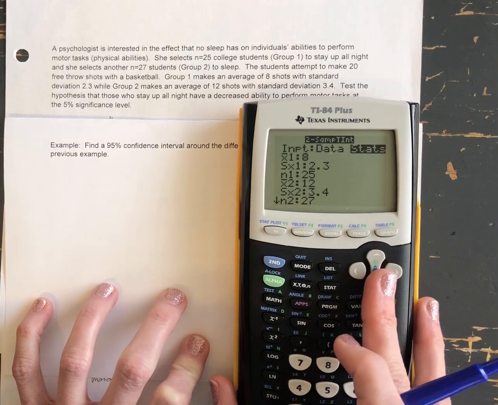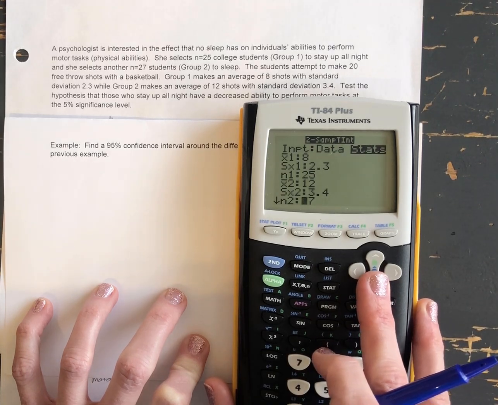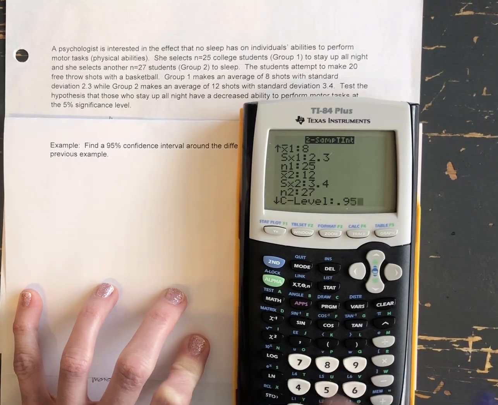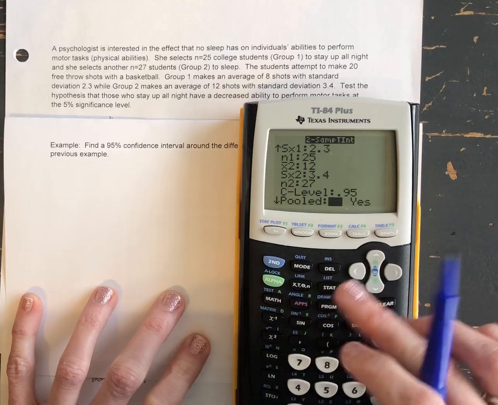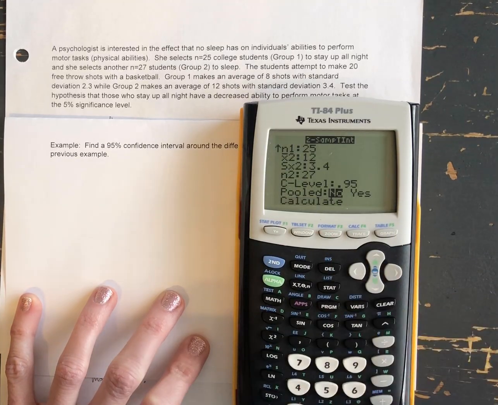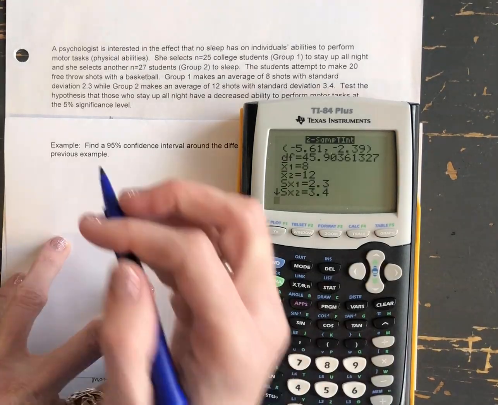If you notice here, it's keeping the data that we just input from the hypothesis test. So that's nice. It's all still in there. We do have to tell it our confidence level, which we're going to use a 95% confidence level. And again, we are not pooling those standard deviations. And we hit calculate.